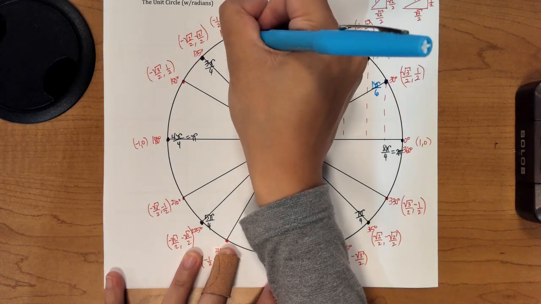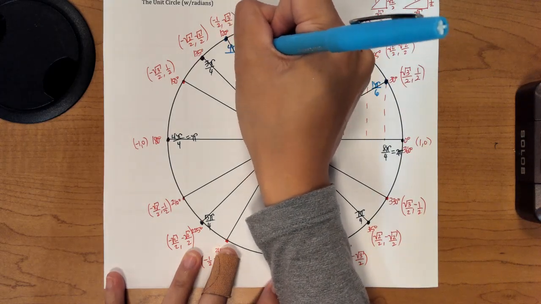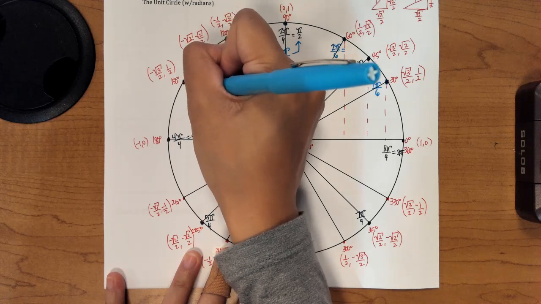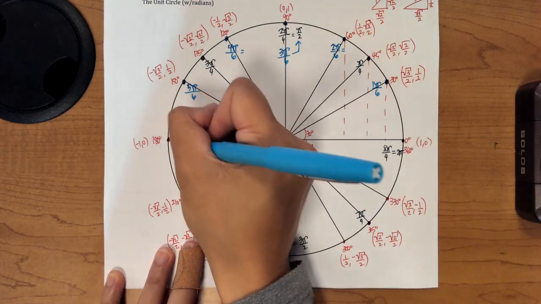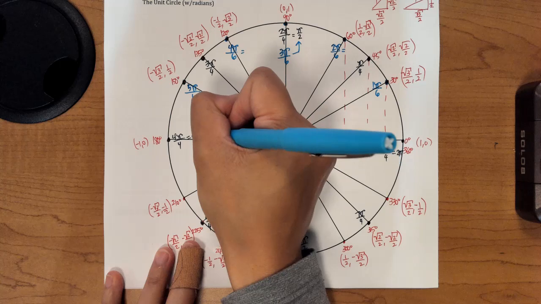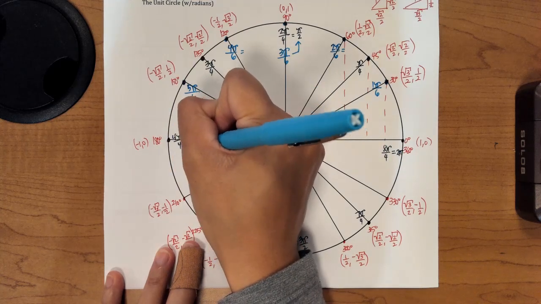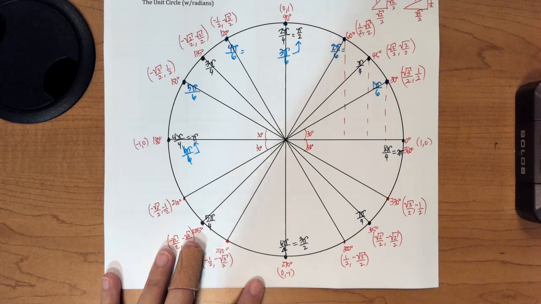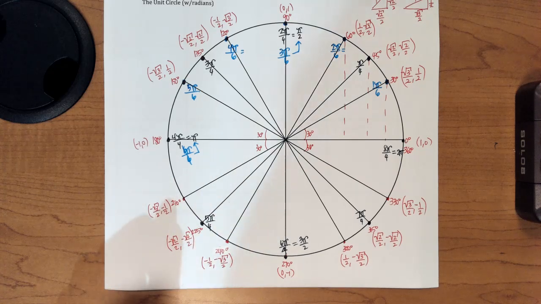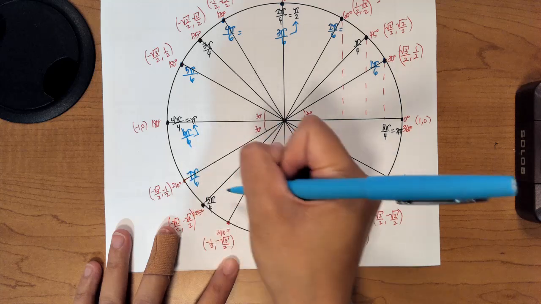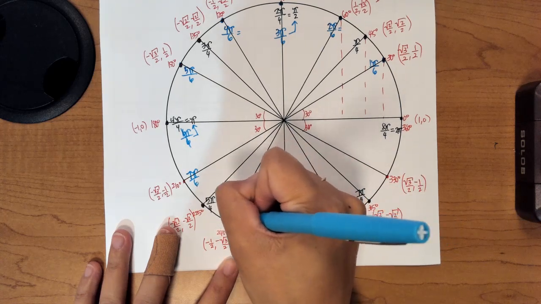The next one is 4 pi over 6. We'll reduce that. 5 pi over 6. And this one right here is 6 pi over 6. So that's how I know I'm correct, because I made it to pi and we have 6 pi over 6. So let's keep going. 7 pi over 6. 8 pi over 6.